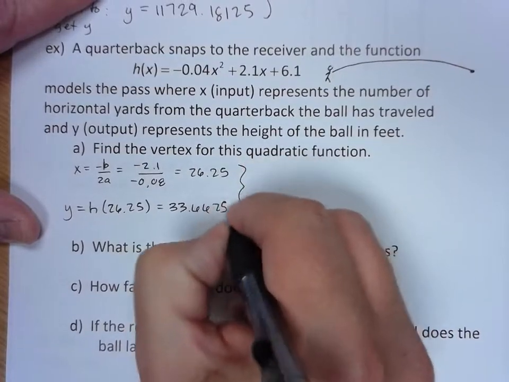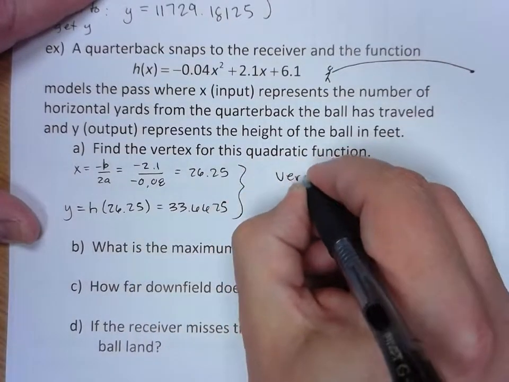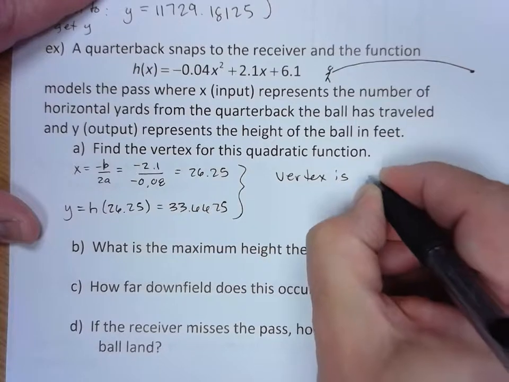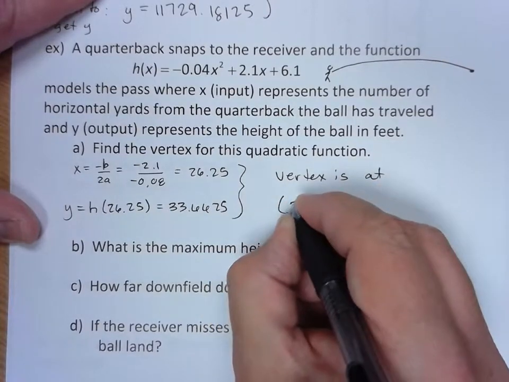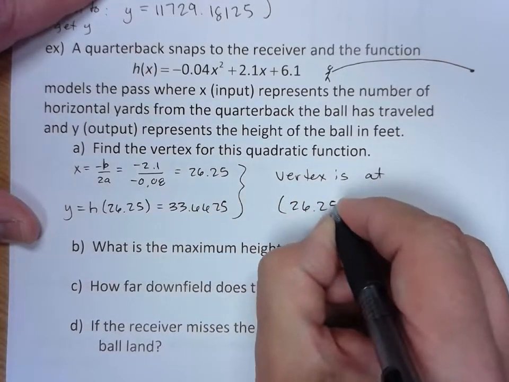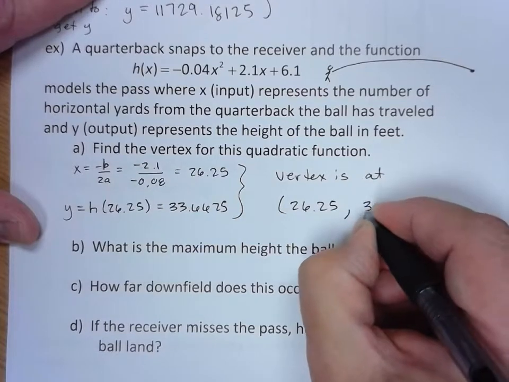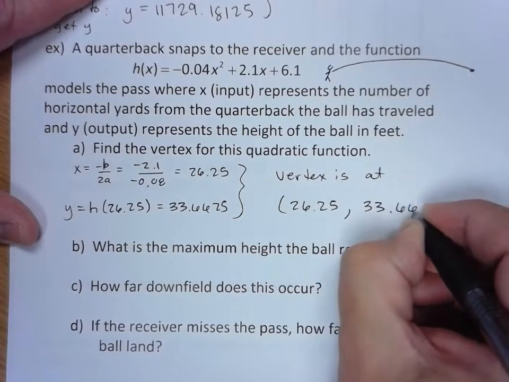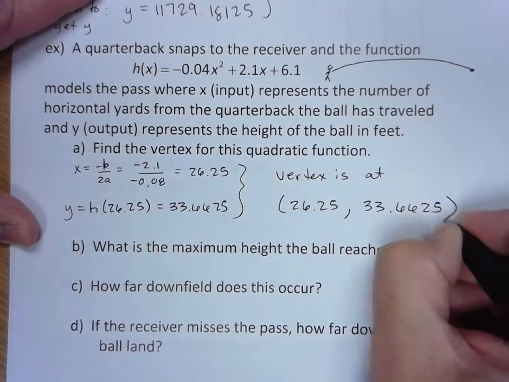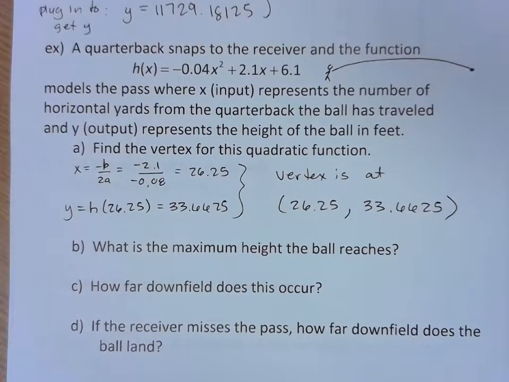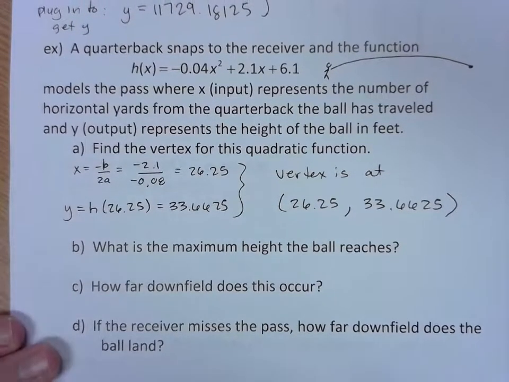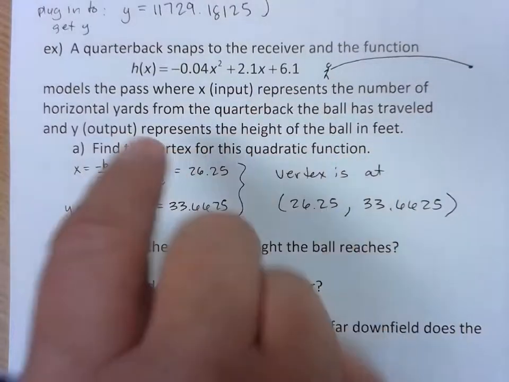So it means our vertex is at that point, 26.25 for x, comma, 33.6625 for the y-coordinate. Okay? And then you're asked to interpret your vertex. So let's reread the question very carefully.